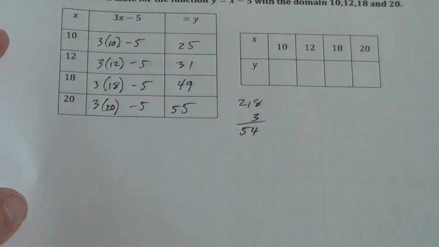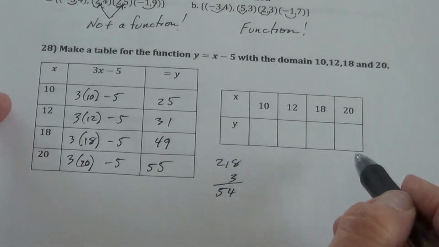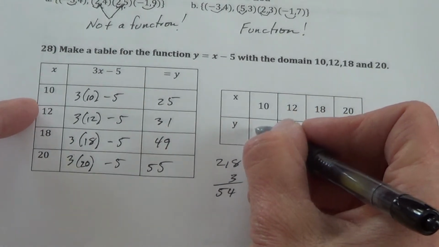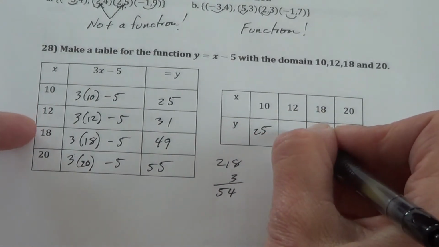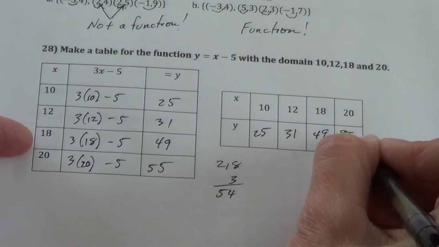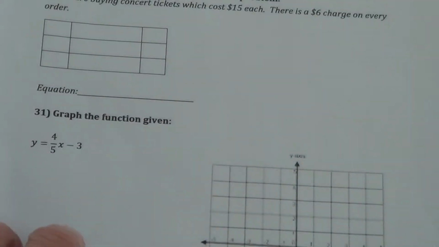Now I also wanted you to see in standardized testing, sometimes they'll list them this way, and so I wanted you to get used to this. 10 being on the top, y would be on the bottom, 31, 49, and 55. So just get used to filling in tables either direction that they give them to you.